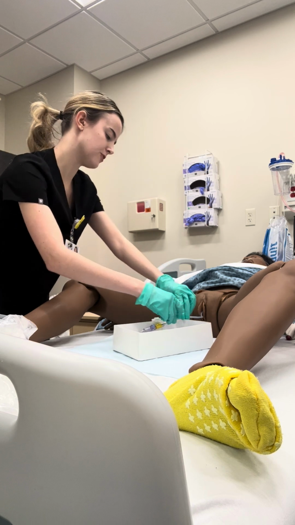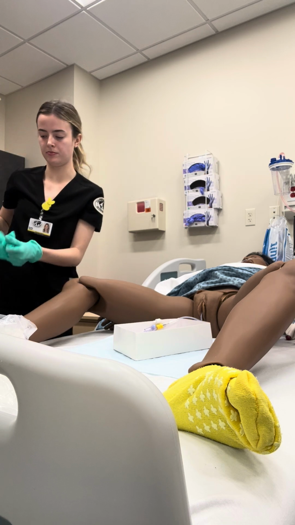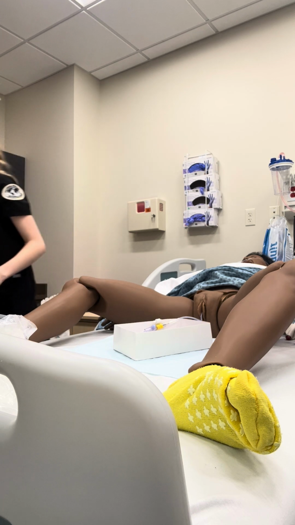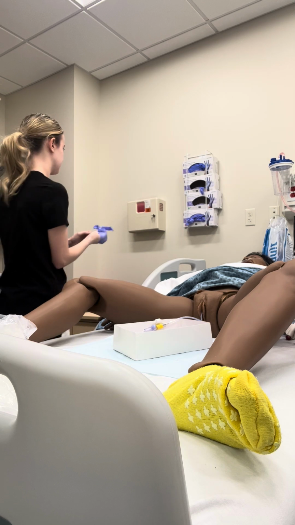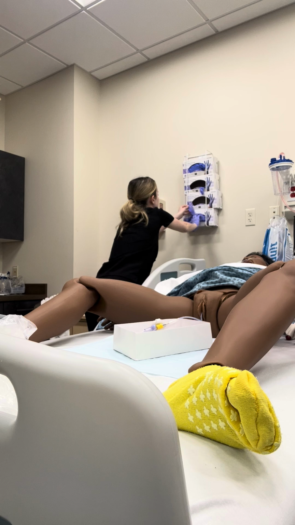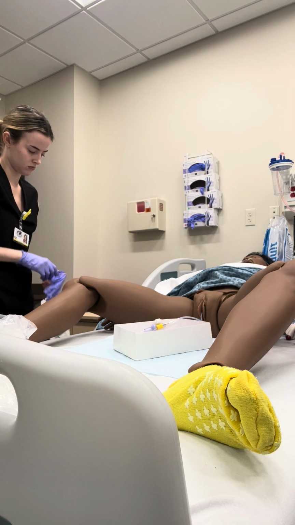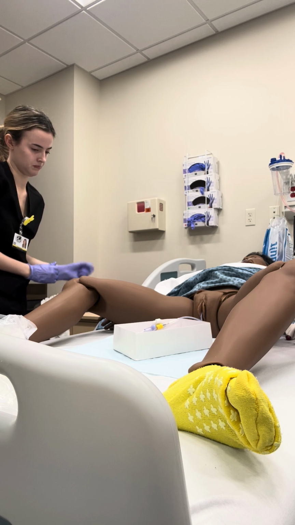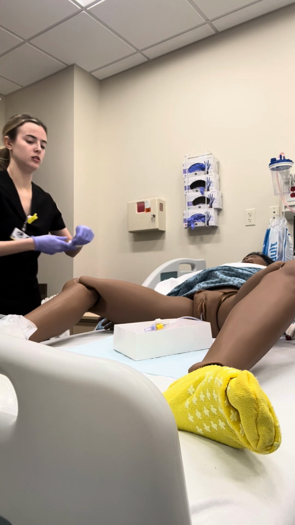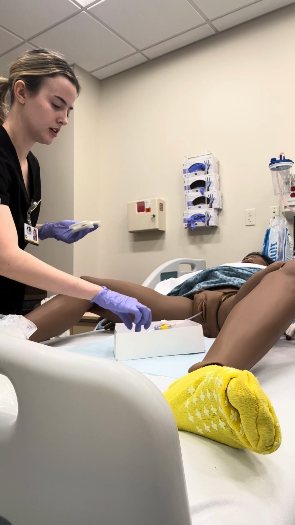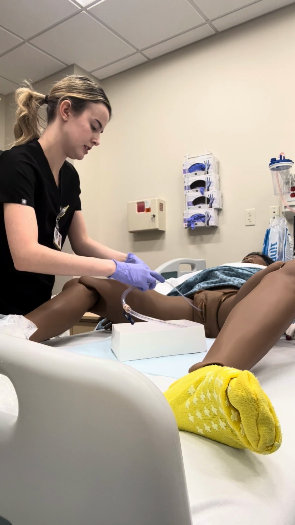Any pain or discomfort? Perfect. So now I will go ahead and remove my gloves and put on a clean pair of gloves. We're almost done. Okay, so then I want to place the stat lock on.